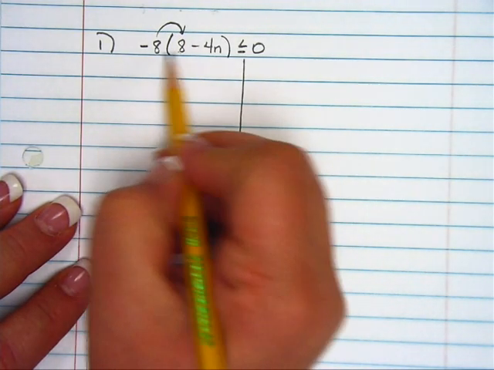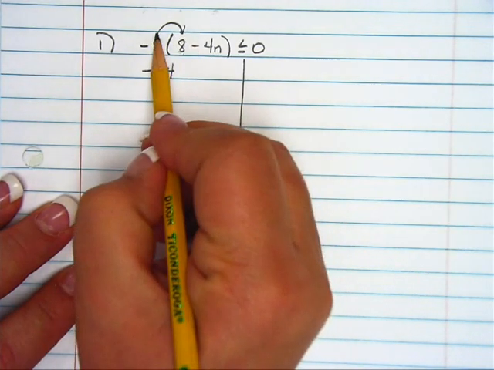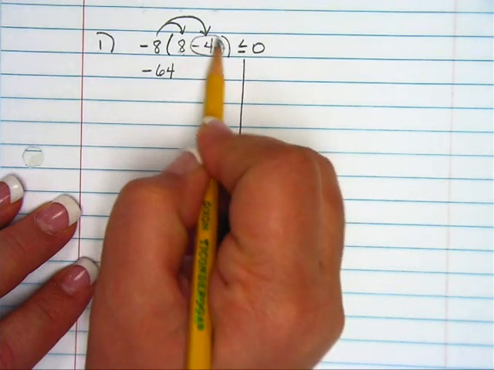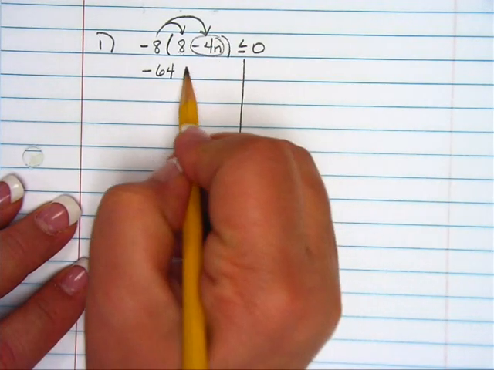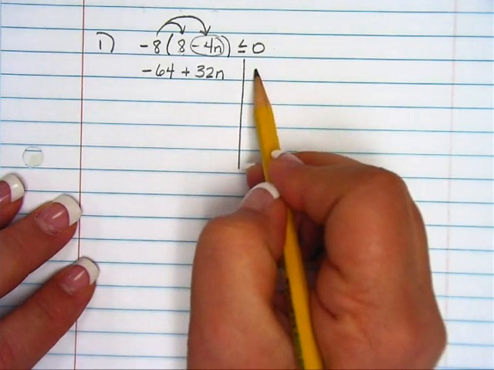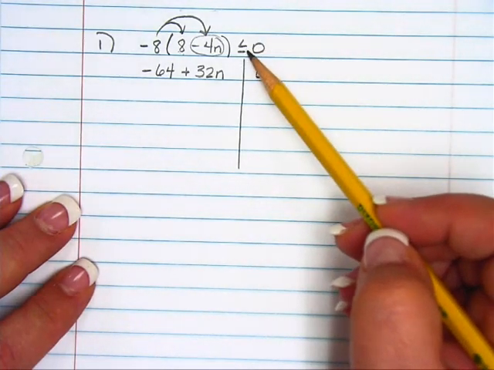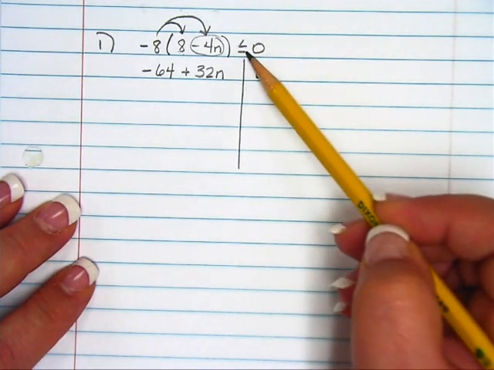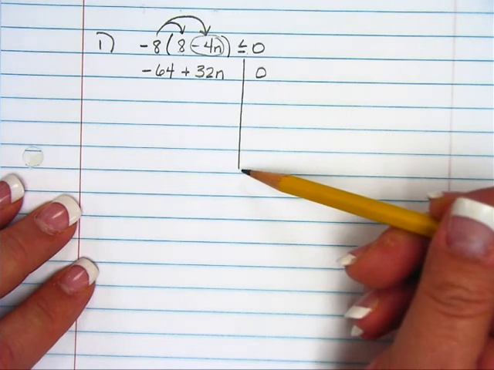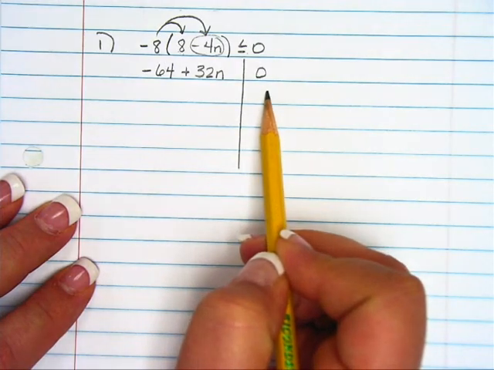So I have a negative 8 times a positive 8, which is negative 64. Negative 8 times a negative 4n, the sign goes with what's behind it, is a positive 32n. And then on the right side, we still have 0. Okay, I'm not going to deal with this inequality symbol until the very end of my work. All right, now we have just a basic two-step situation.